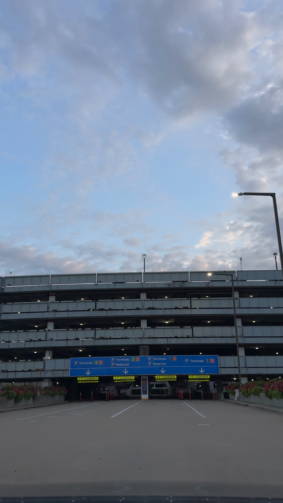Now, this is the main garage, and this is lot A. If you're trying to get to lots B and C, I actually don't know exactly where that's at, but apparently those are the outdoor parking. So yeah, this is video that I took earlier in the day. This is the inside of the parking garage.